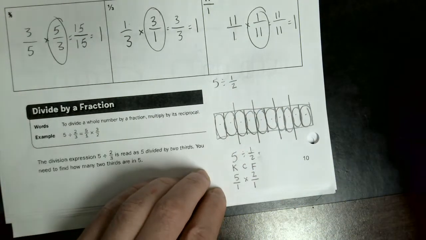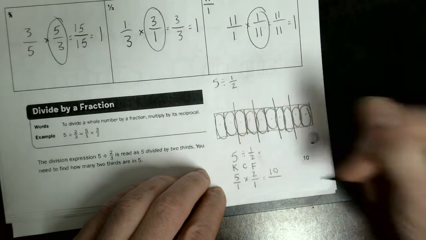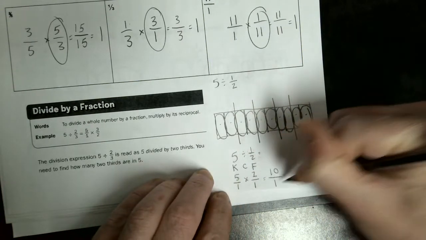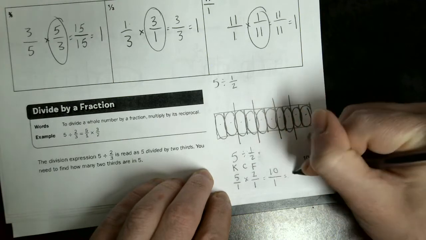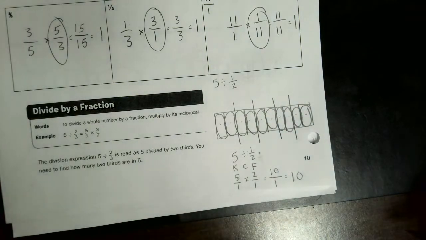Let's see what we'd get. 5 times 2 is 10. 1 times 1 is 1. 10 divided by 1 is 10. And that's the answer we got with the model.